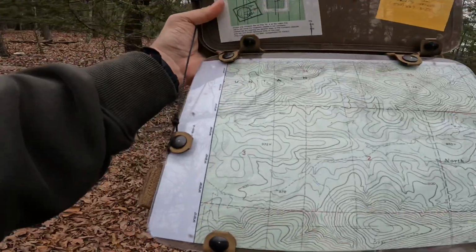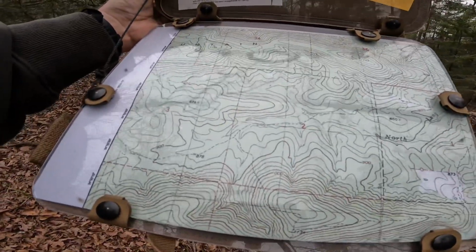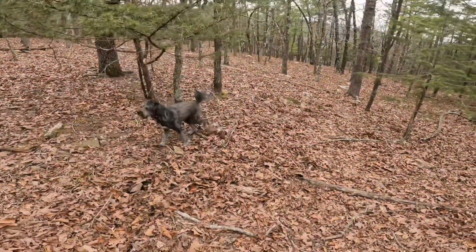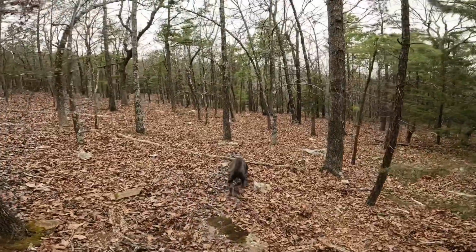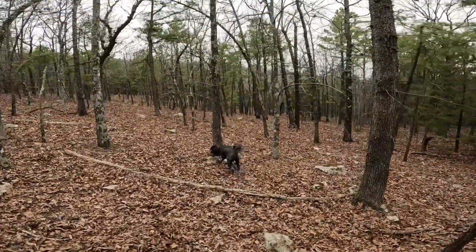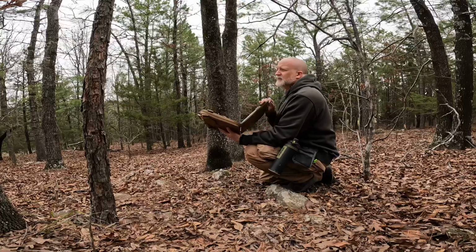Now, one thing that's important to keep in mind with terrain association as you're walking, you always want to frequently check your map and keep your bearings somewhat straight. Make sure you're reading as many of the terrain features as possible. Topo looks like she knows which way to go.